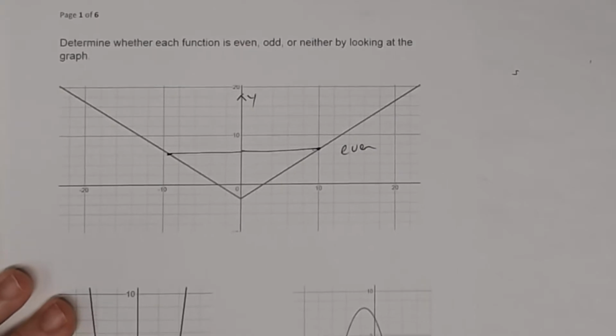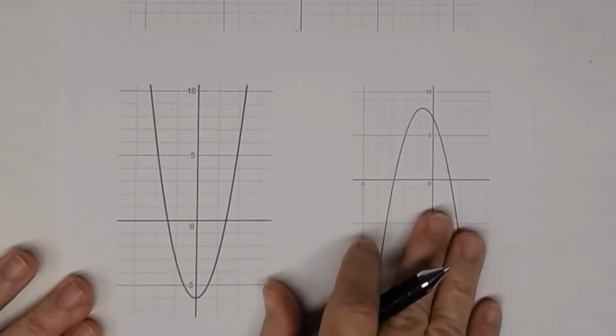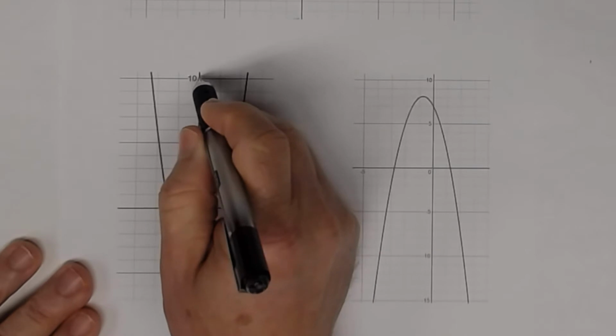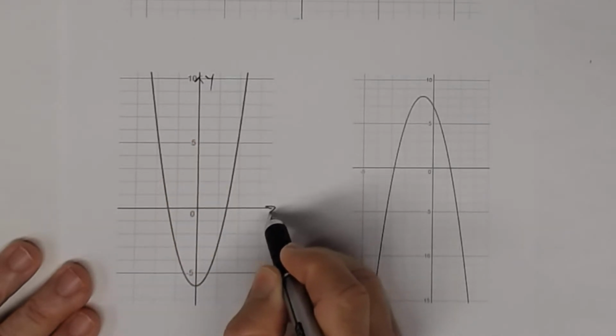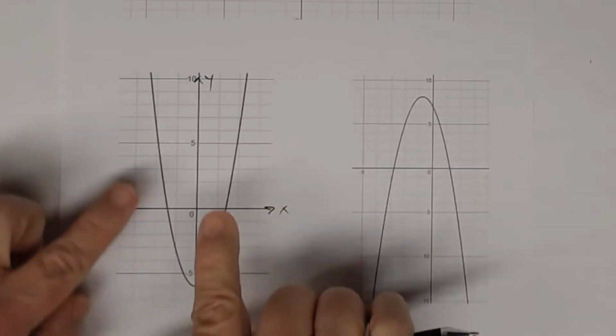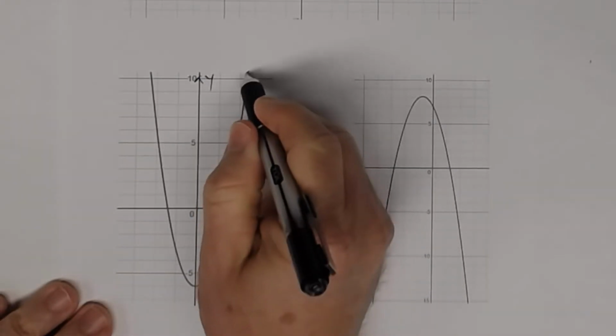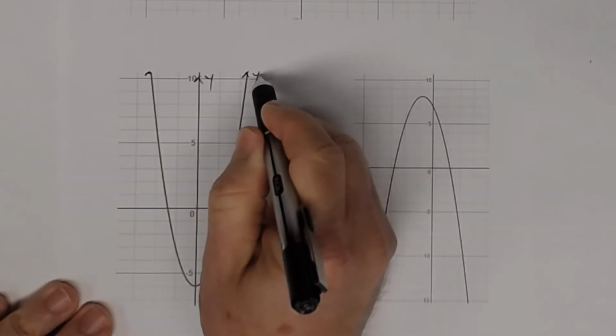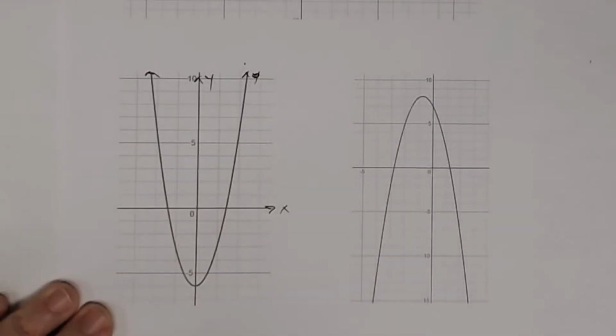Okay, so let's look at the next one. So what about this one? So here's the y-axis, here's the x-axis. All right, so is this function that I've drawn here, is that function even, odd, or neither? Even, odd, or neither?